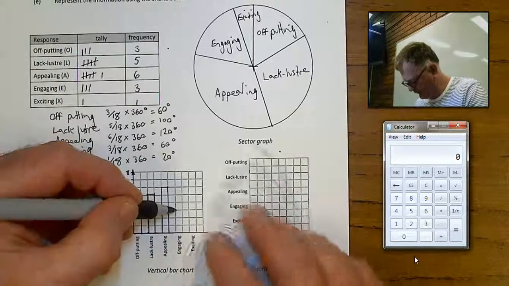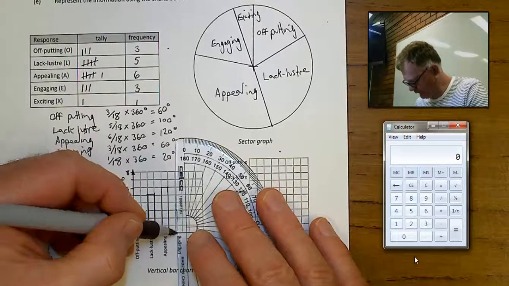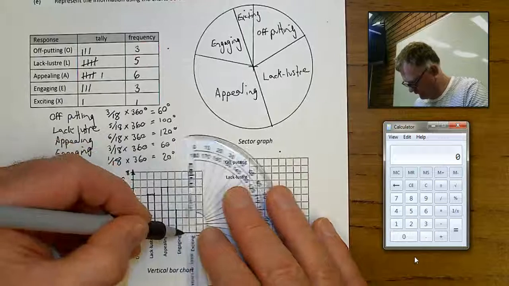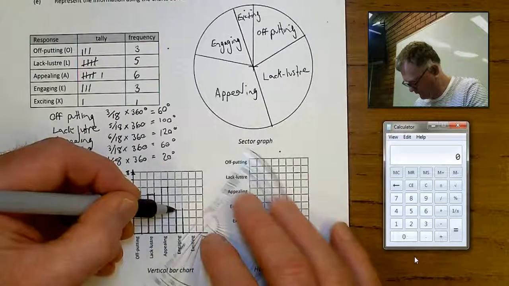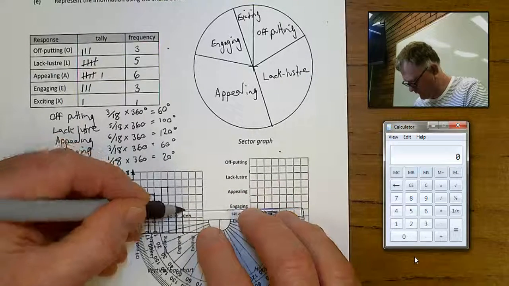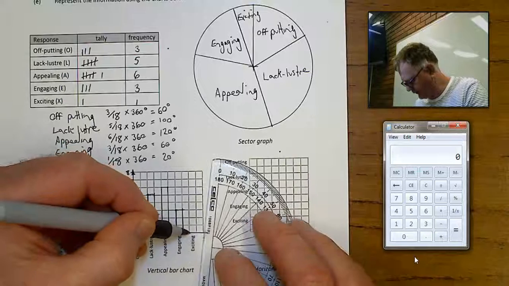Three people thought it was engaging, and one person that thought it was exciting.